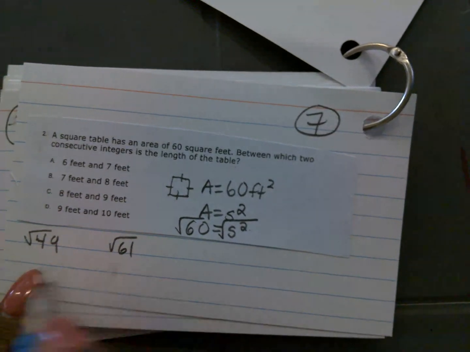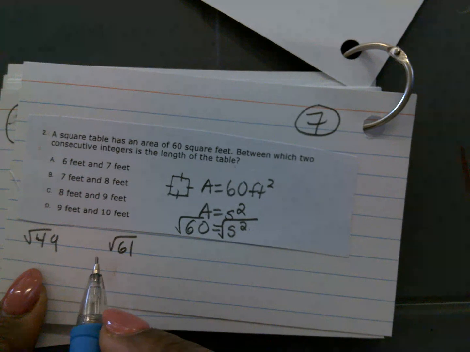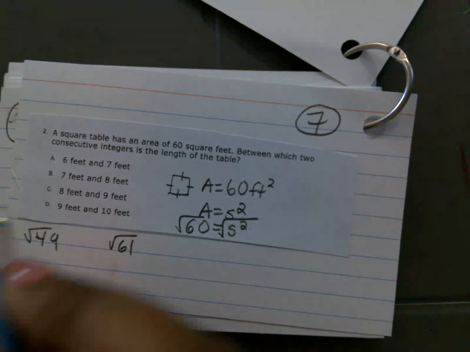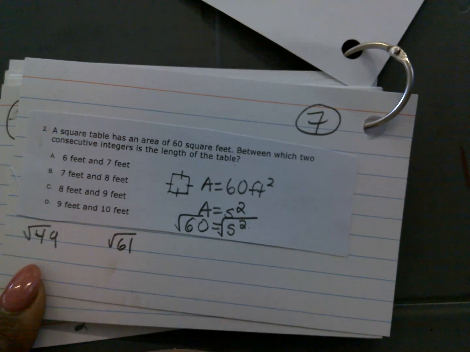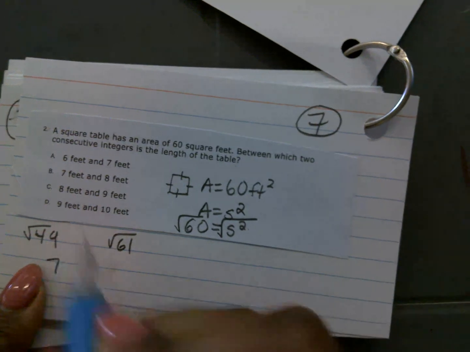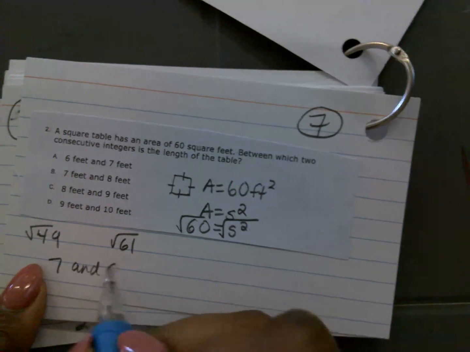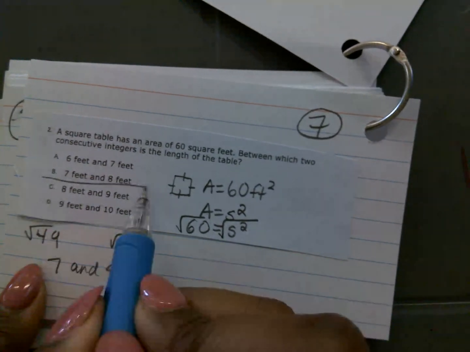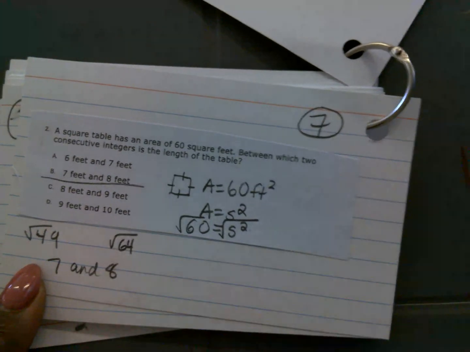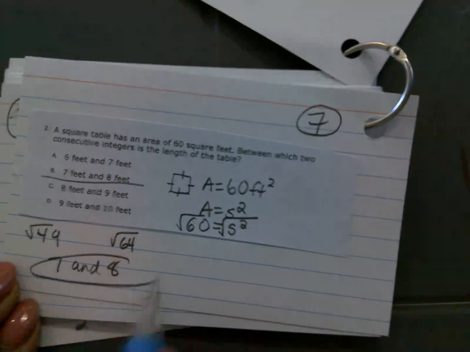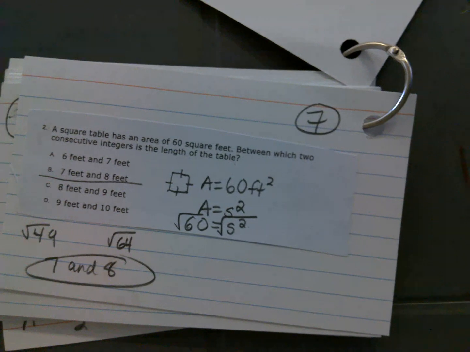So if it's between these two perfect squares, just like you said, what two whole numbers is it in between? 7 and 8. What letter is that? That's B. Any questions about that? Pause for the cause.